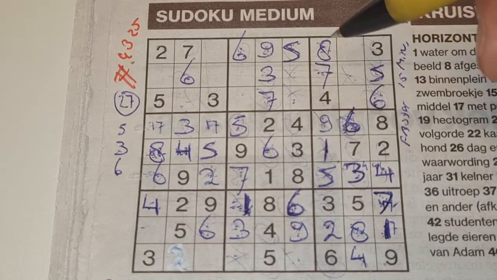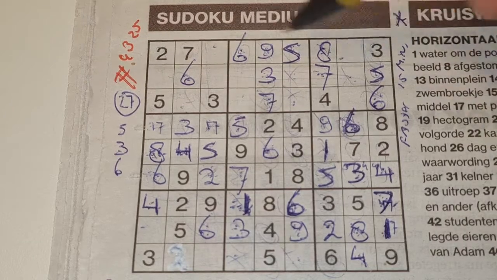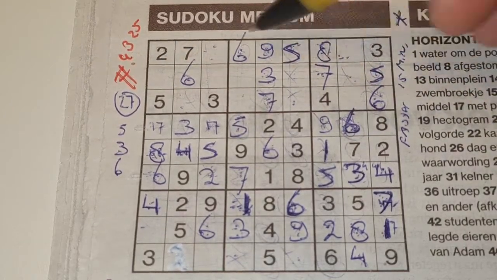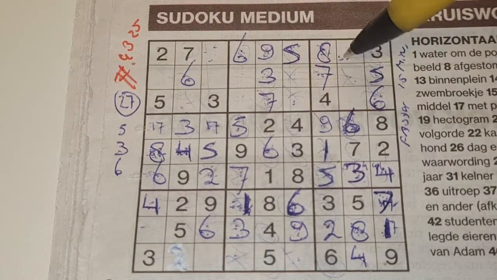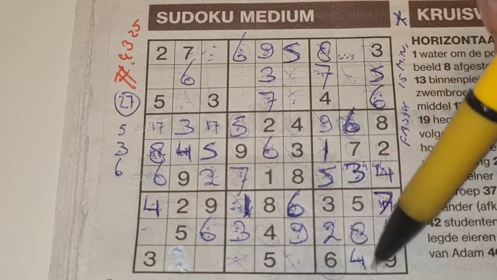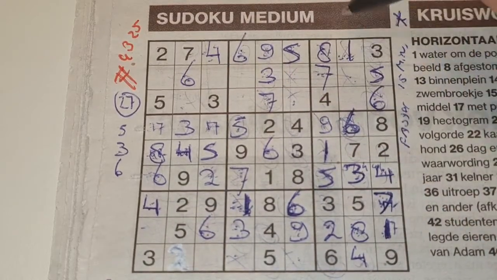Then. 2 numbers left in the first row. 4 numbers, 1 is missing. The 2, the 3, and the 4 is missing. 1 and a 4, 1 and a 4. We have a 4 there, no 4 there. 4 should be here, and the 1 goes there.